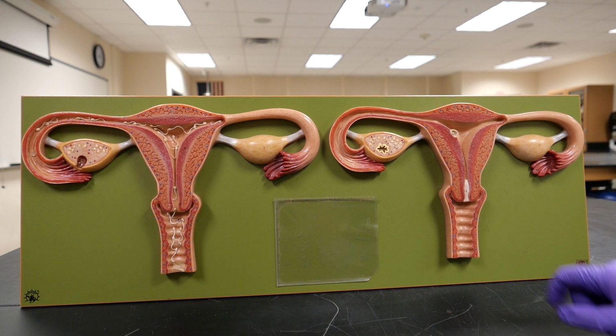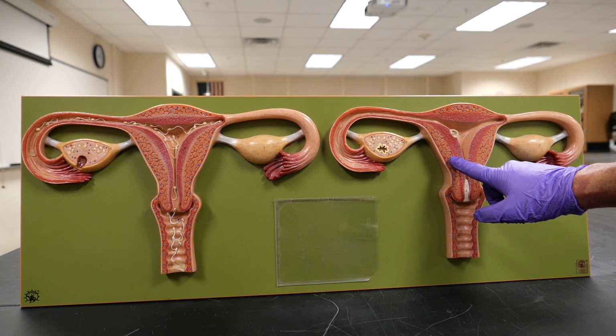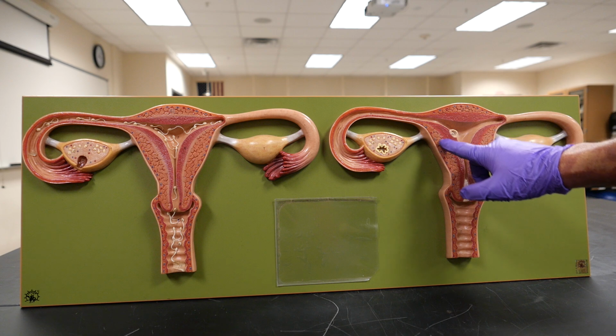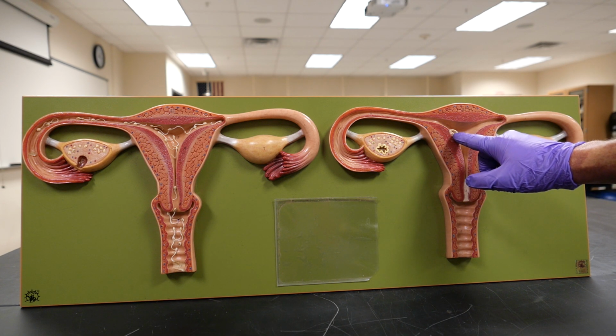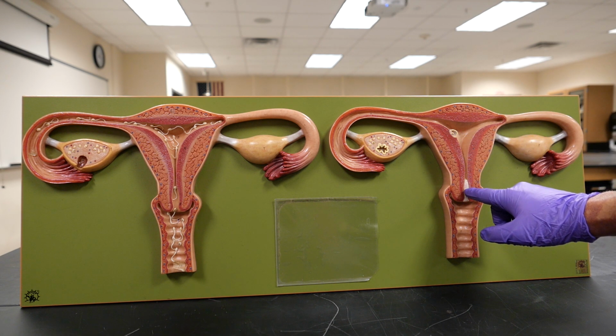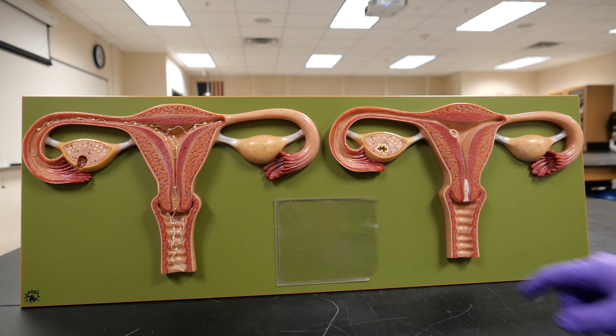So the only difference here, besides the clear 3 layers of the endometrium, myometrium, and perimetrium, is the implanted egg and the mucus plug between the cervix and the vagina.